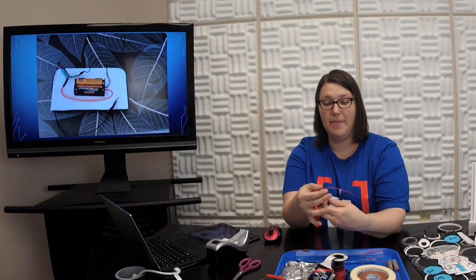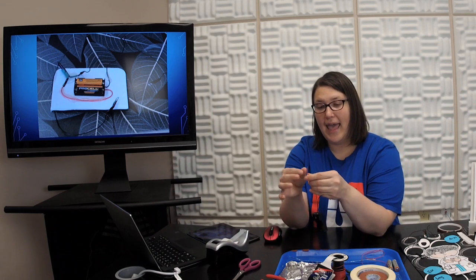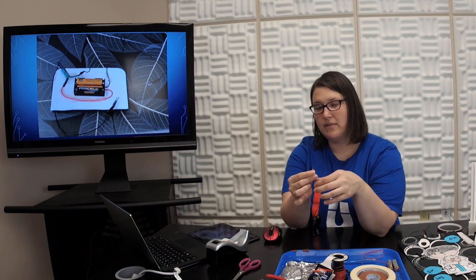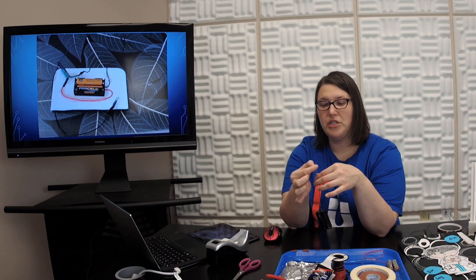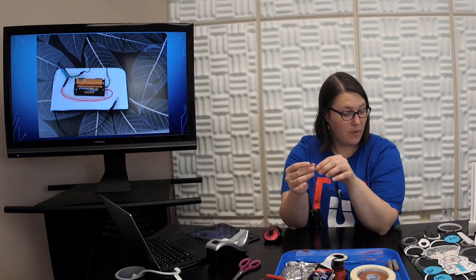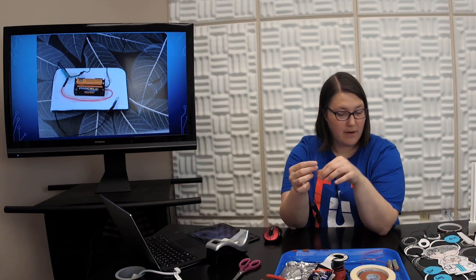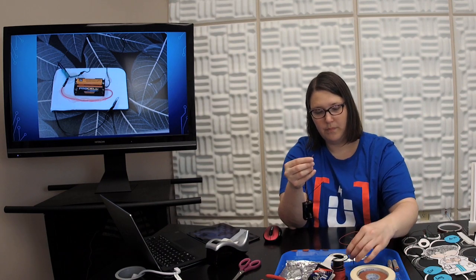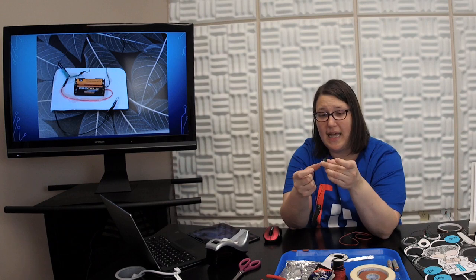So what you would do is you take your battery pack, and you'll notice that I've stripped the end of the wire here. I know it's not going to be visible, but just know that I've stripped the end of this wire off. And then I'm going to wire this part of the battery to a Christmas light.